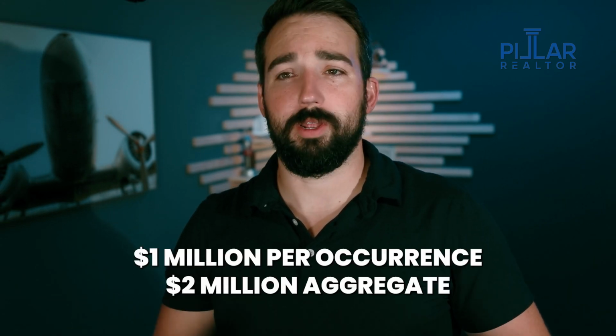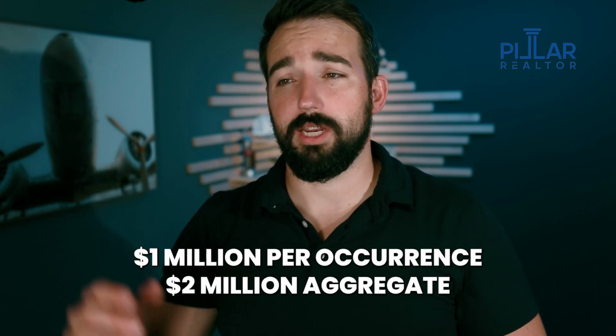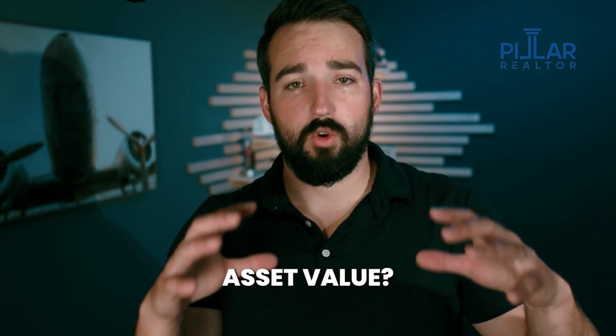So a rule of thumb when you're looking at your liability protection for your property, bare bones minimum, $1 million per occurrence, $2 million aggregate. If somebody's trying to sell you liability limits less than that, I would recommend going and getting a second opinion. However, when it comes to liability protection, what you're really trying to do is look at what are the assets and the value of the assets that are owned by that entity.